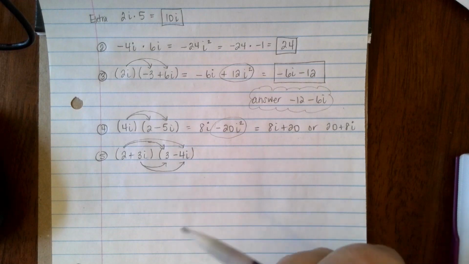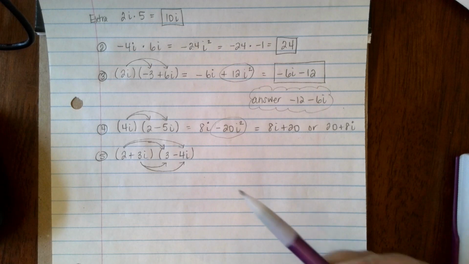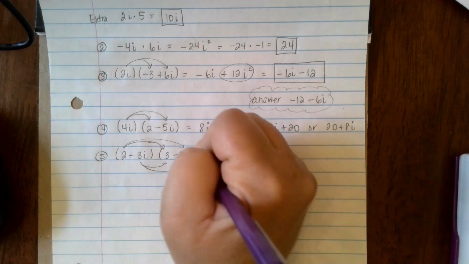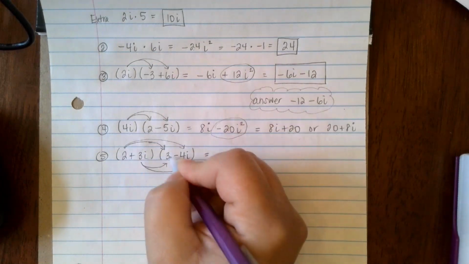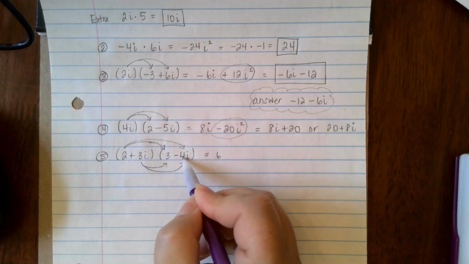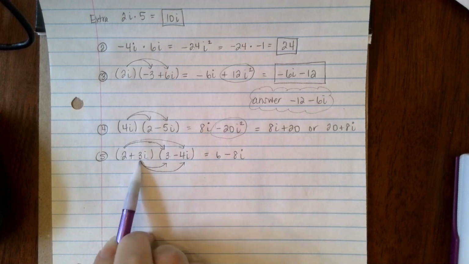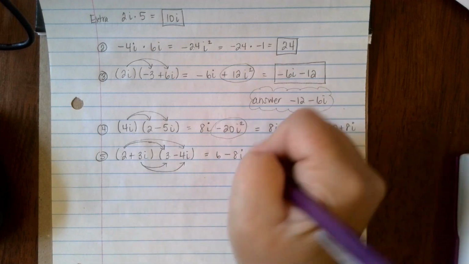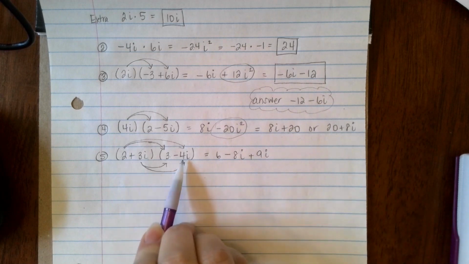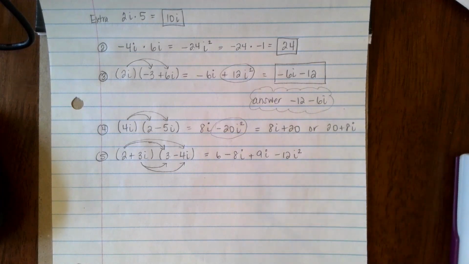Now, order doesn't really matter. If you're talking about the word FOIL, you're going to go in that order, but it doesn't matter at the end as long as you get them all multiplied. So, a 2 times a 3 is a 6. A 2 times a negative 4i is a negative 8i. A 3i times a 3 is a positive 9i. And a 3i times a negative 4i is a negative 12i squared.